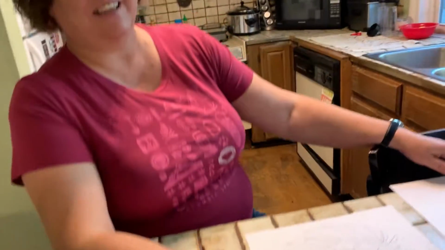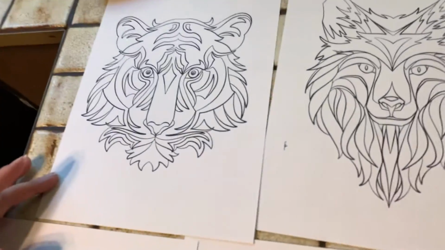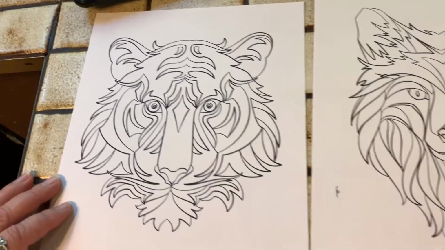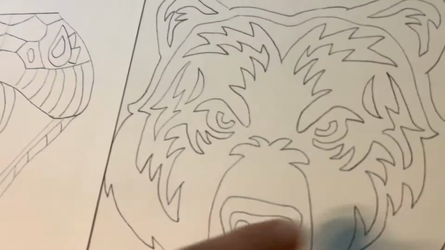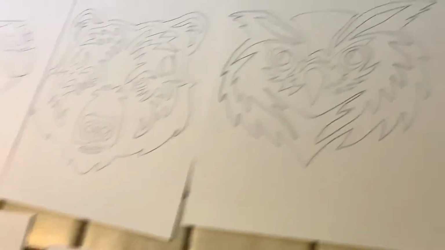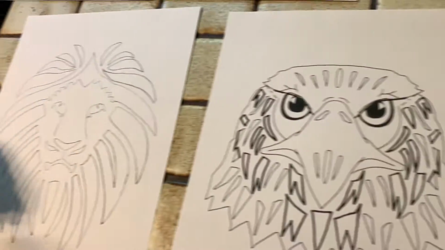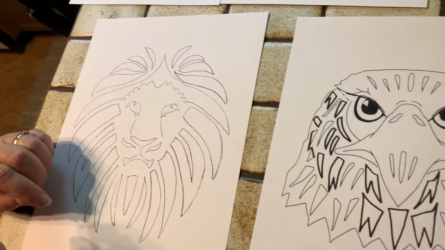So you guys get to choose what animal you want to do your analogous color scheme. There's a tiger you could choose, or this is like a fox or a wolf. I think it's more like a fox. And then this is a snake, a bear, an owl, a lion, and an eagle.